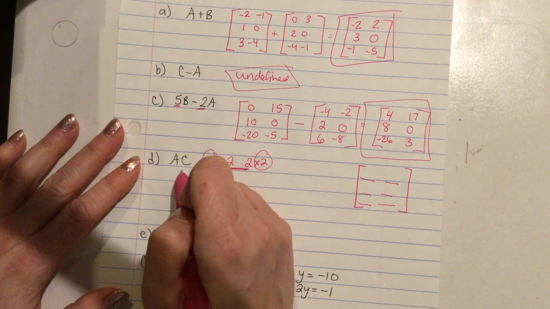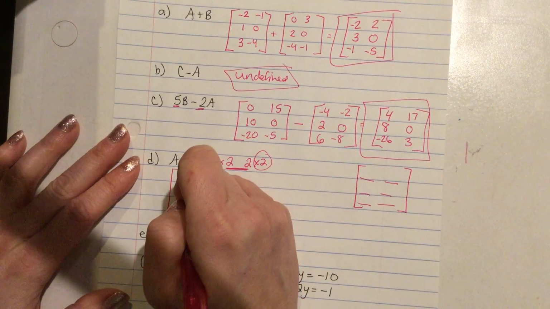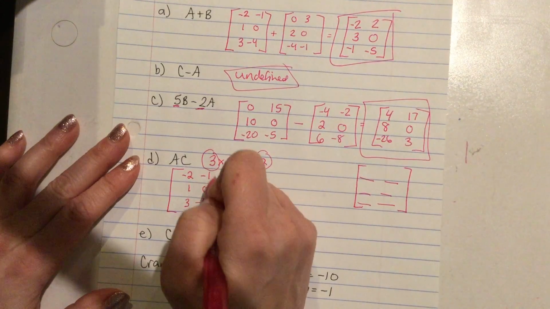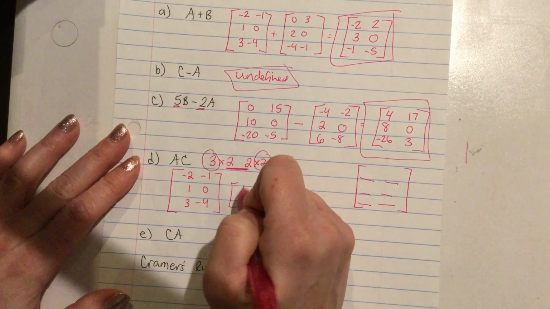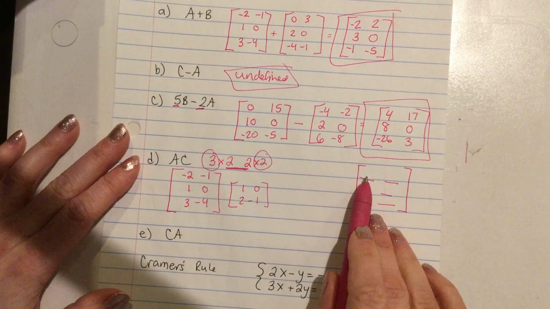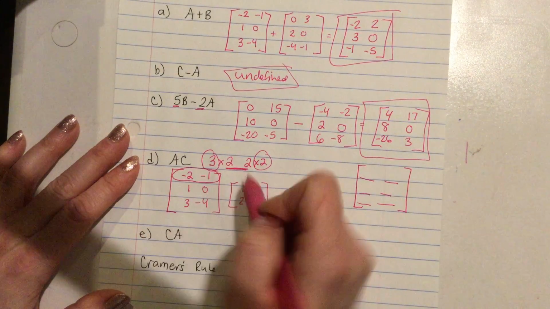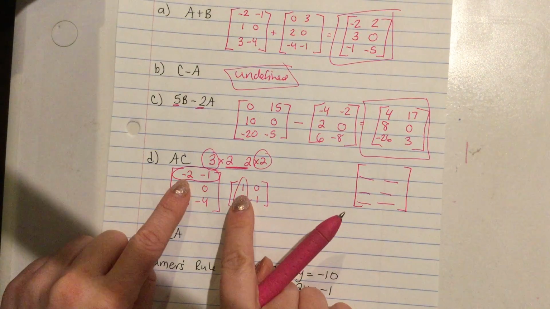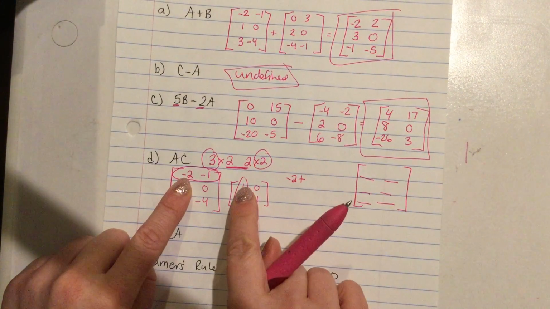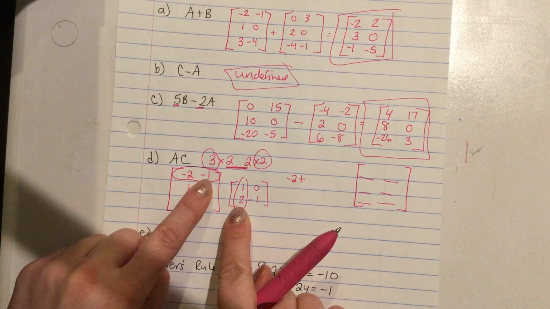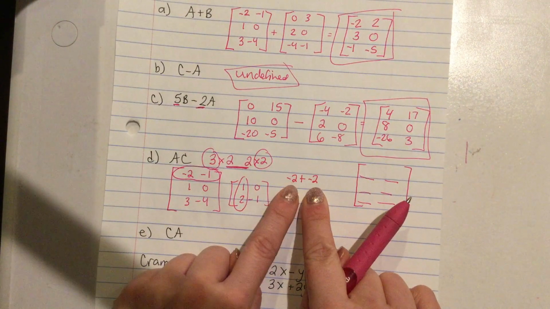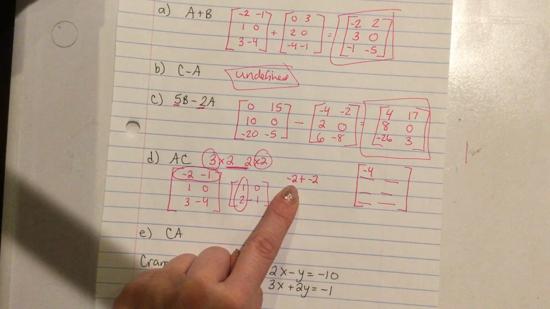So what I do is I'm going to go ahead and multiply. A is -2, -1, 1, 0, 3, -4. If I multiply it by C, 1, 0, 2, -1. So to find row 1, column 1, I take the top row times the first column. You multiply. -2 times 1 is -2. Plus, shift over, shift down. -1 times 2 is -2. Add those two together. -2 plus -2 is -4.